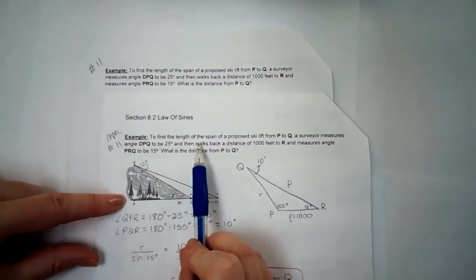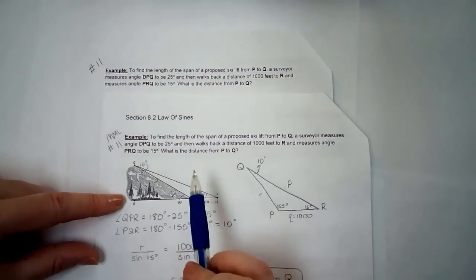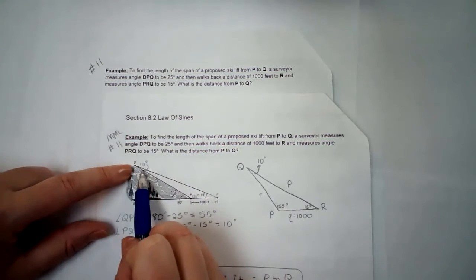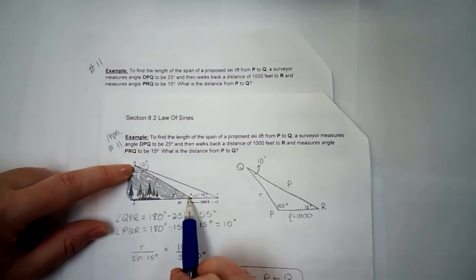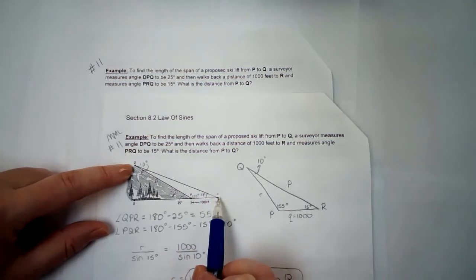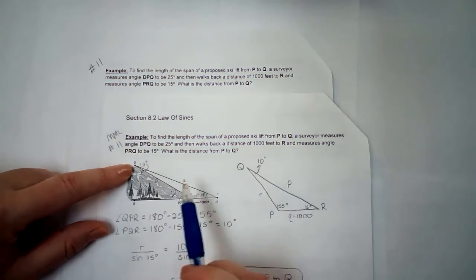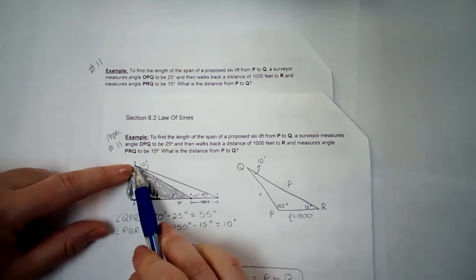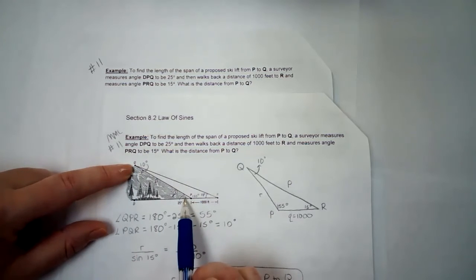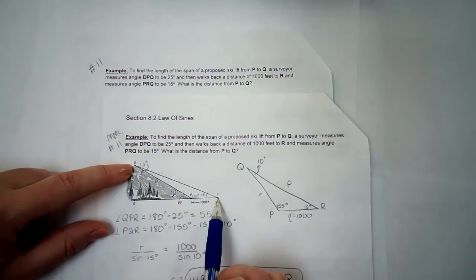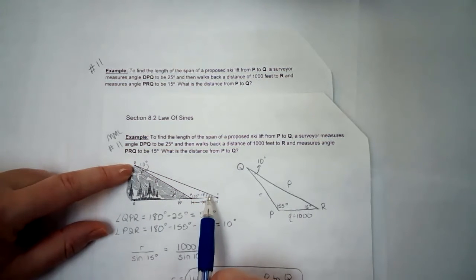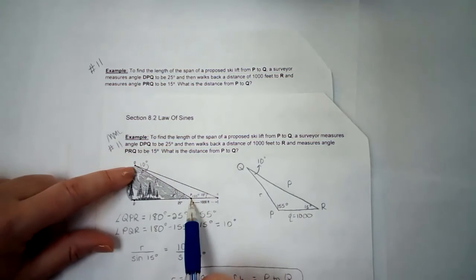To find the length of the span of a proposed ski lift from P to Q. This is the span, the side of a triangle that they're talking about because it's labeled P, R, Q. A surveyor measures angle QPR and it's 25. So this little inner angle is 25 degrees. Then he walks back a distance of 1,000 feet to R. And he measures the angle from R to Q, this little angle right here, to be 15 degrees. He wants you to find the distance from P to Q.